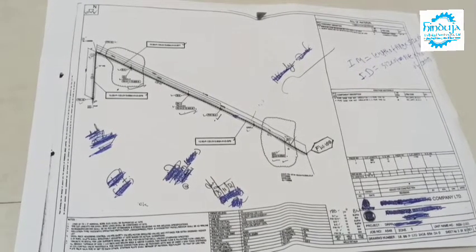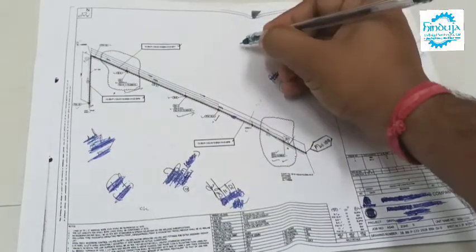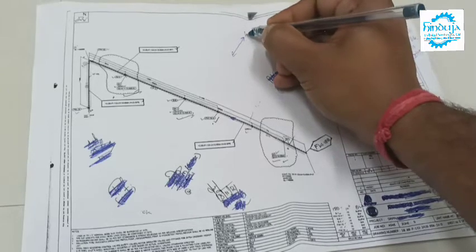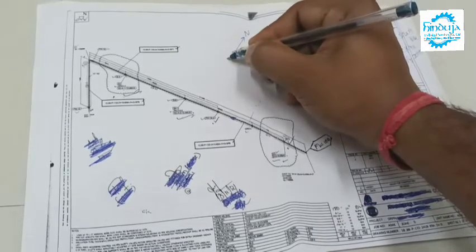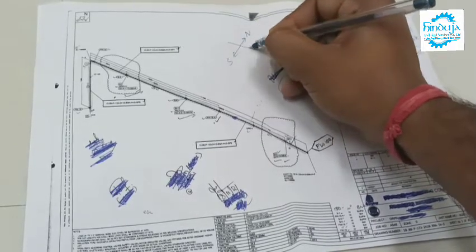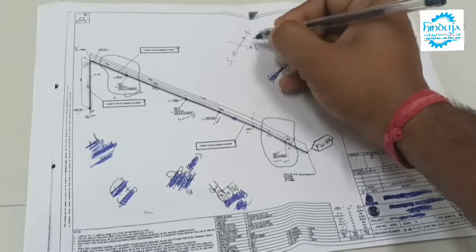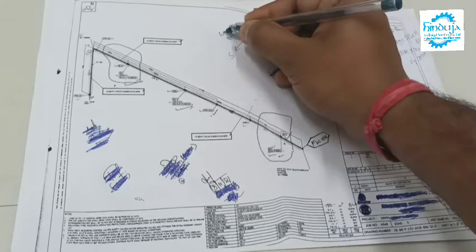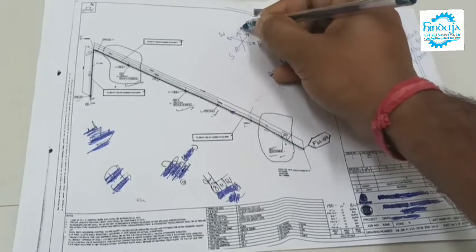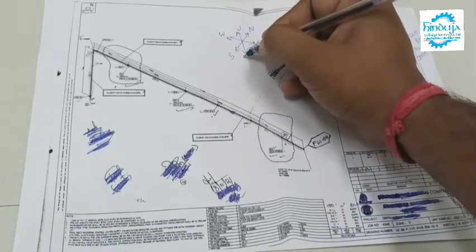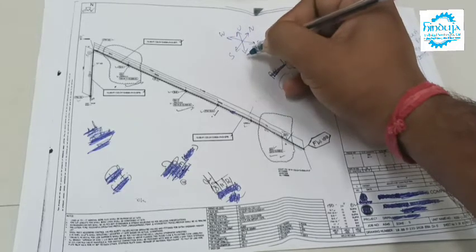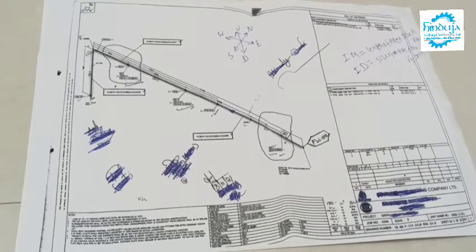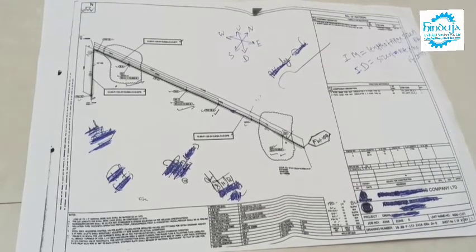Now we will talk about the coordination. If suppose this is north, this is south, this will be east, this will be west, this will be up, this will be down. So basically these are the axes: x axis, y axis, z axis.